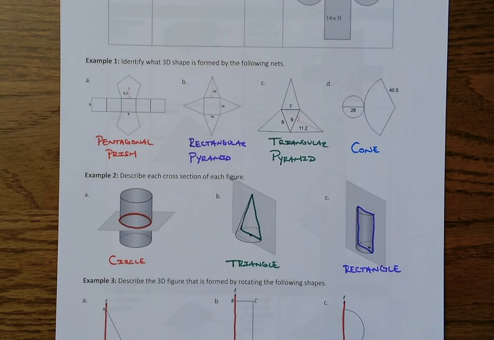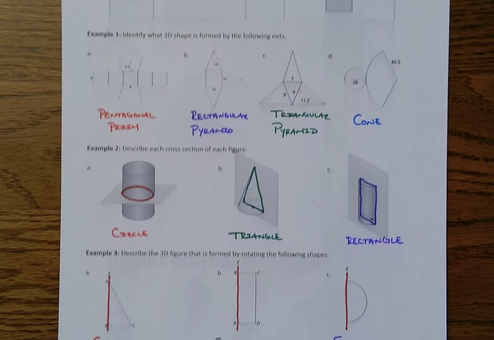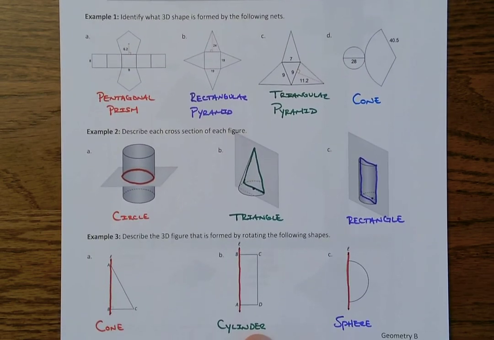So that is it for today on our notes for section 19.1. I hope this video was helpful, and I hope you have a fairly good idea of what a net tells you and how to identify what 3D shape comes from a net, and then being able to identify a cross section. So that is it for today.